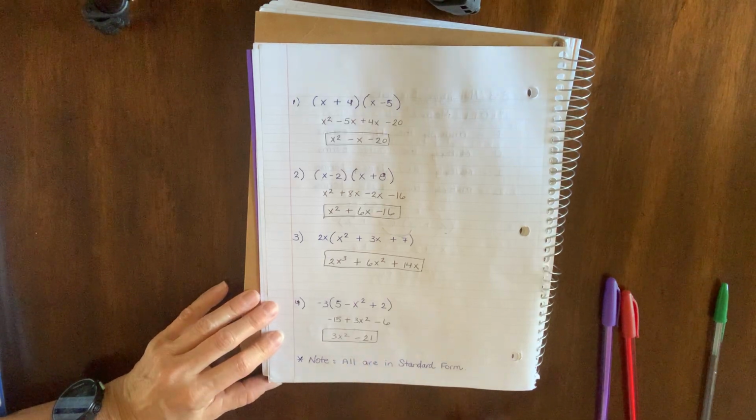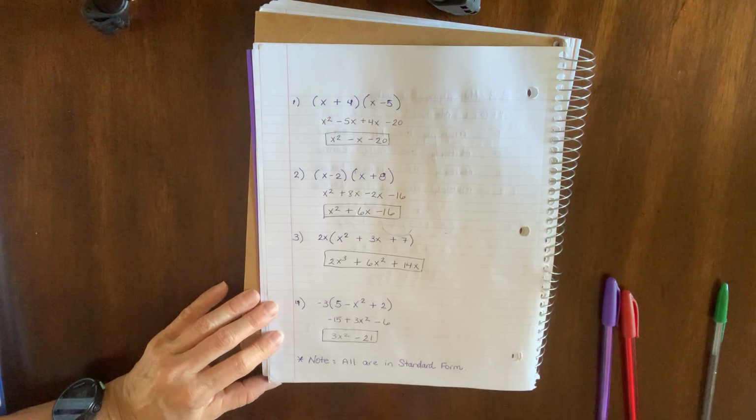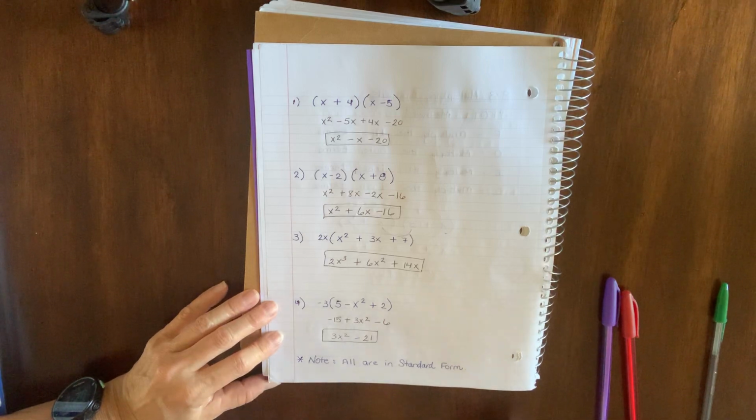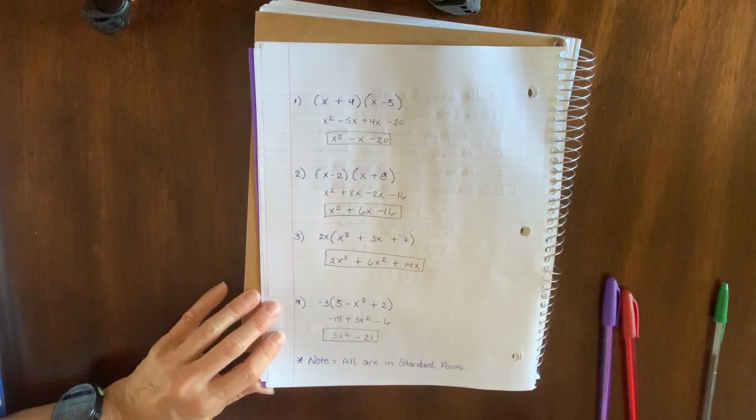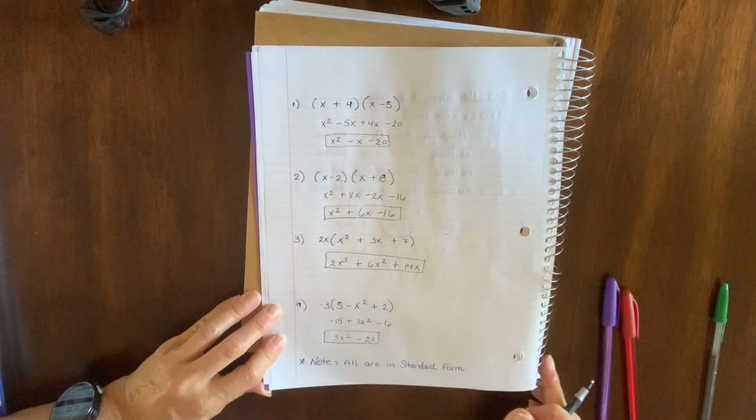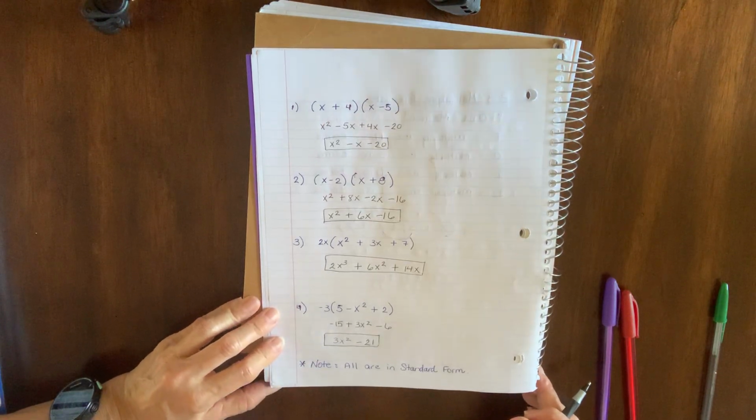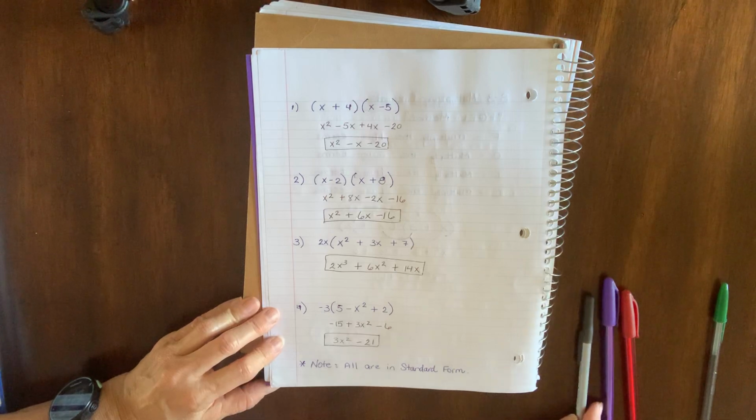And that's going to do it for this video. Your homework is going to be on Math Excel, and there are 7 problems for you to do. If you get stuck, make sure you go back over your notes and check it out. Probably the most challenging part is just making sure that you are using FOIL when you have 2 binomials that you are multiplying.